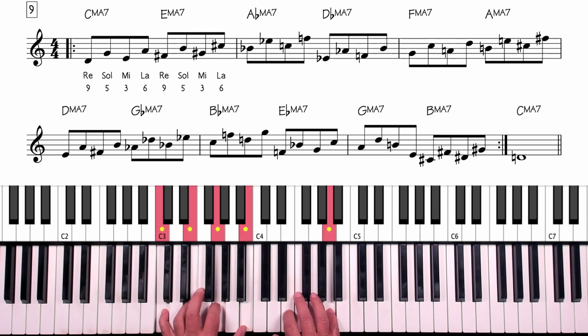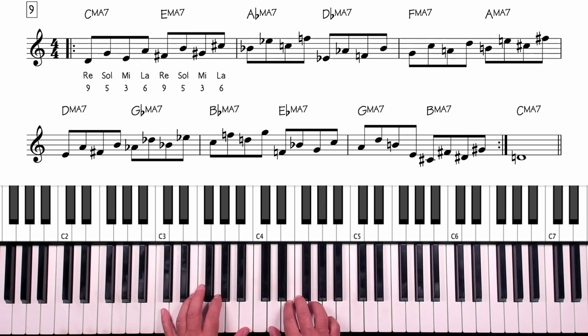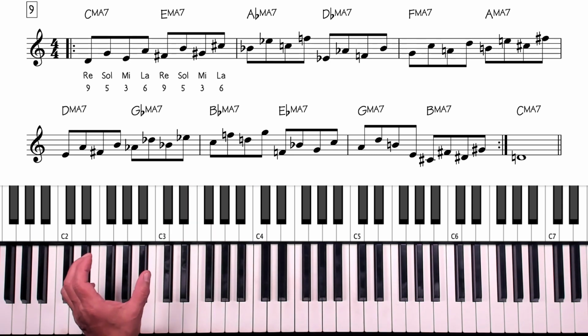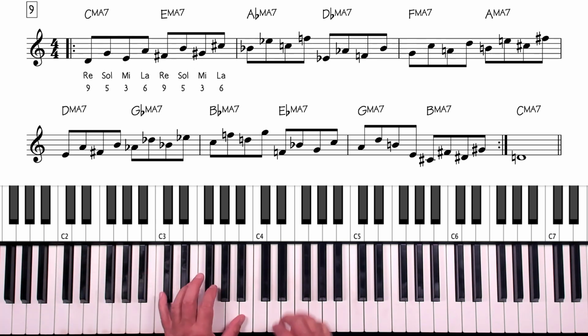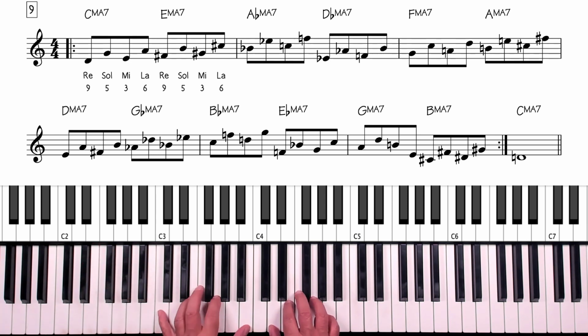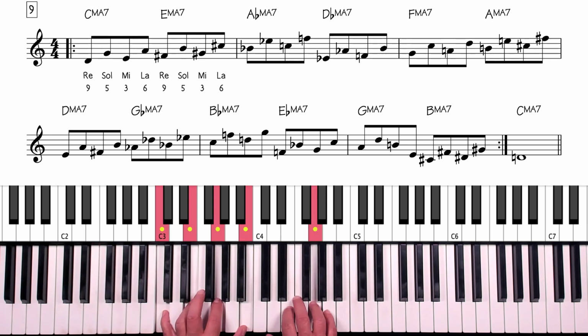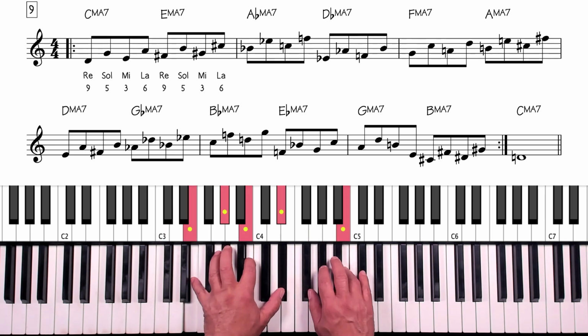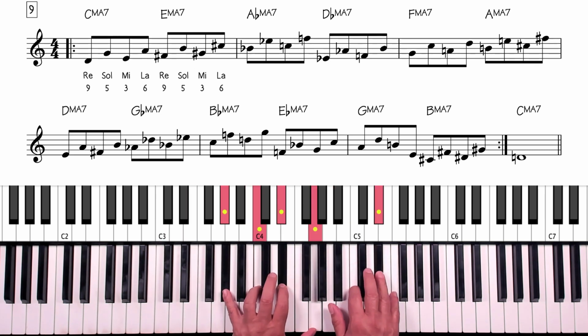Re, sol, mi, la. Are we really in the key of C? Not really, unless you stretch that definition. We are floating, so that's another way that I call it: a floating use of movable do. And why am I using movable do? Because the re is the 9, sol the 5, mi is the re, and the la is the 6 or 13. So we're gonna work mi, re, sol, mi, la, re, sol, mi.